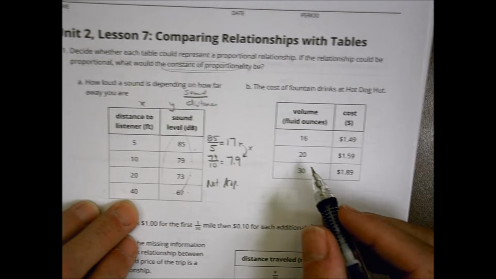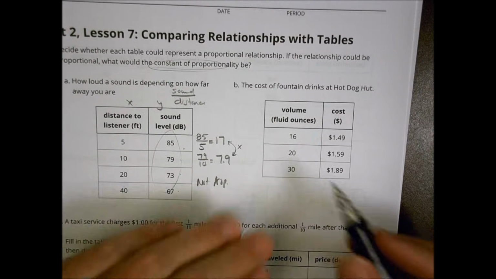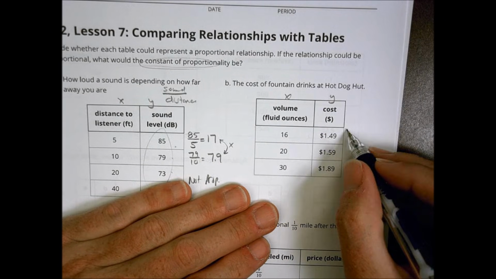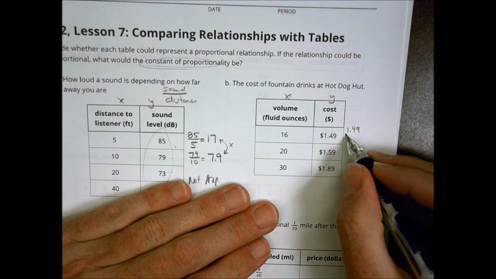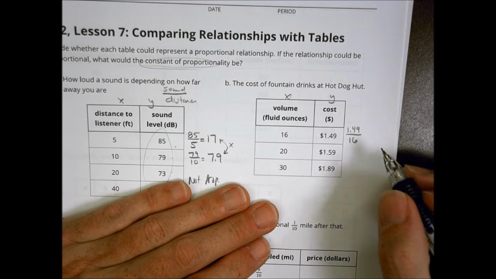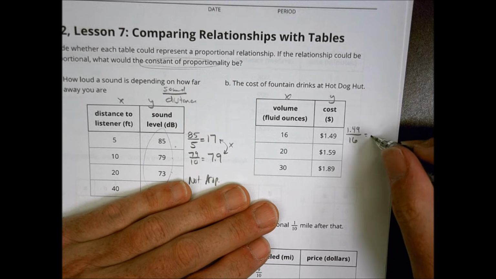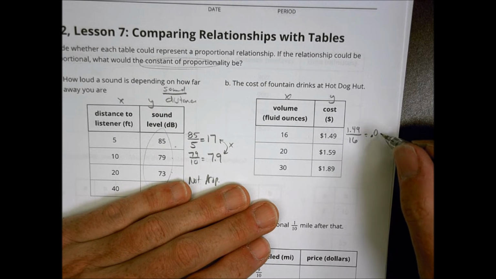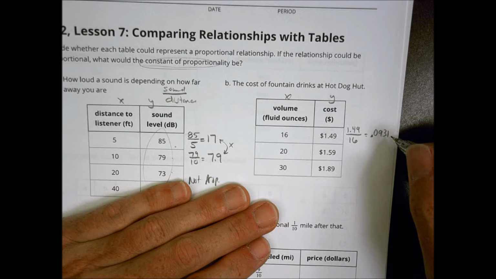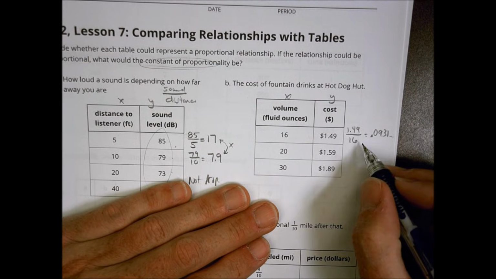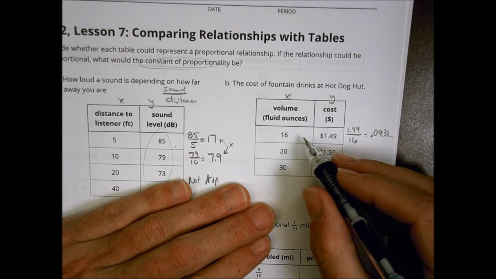Let's look at the cost of fountain drinks at Hot Dog Hut. Same idea. We're going to take our x and our y, and we'll take our $1.49 and we'll divide by 16. $1.49 divided by 16 gives you a solution of something like 0.0931, and it keeps going a bit. Okay, so about 9 cents. So it costs 9 cents per ounce if you get the 16-ounce one.